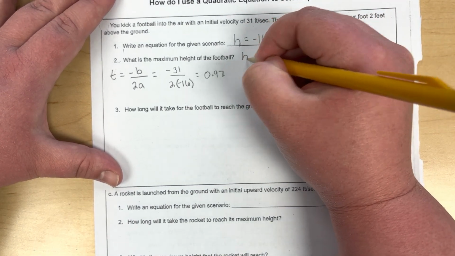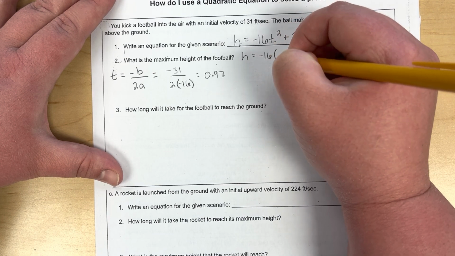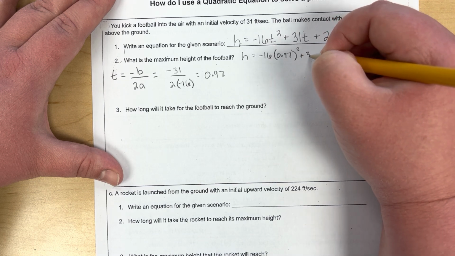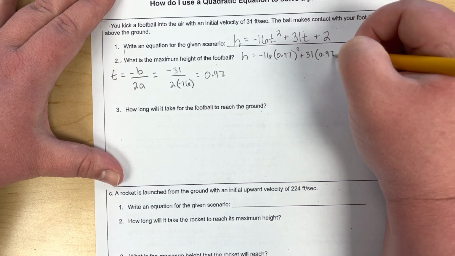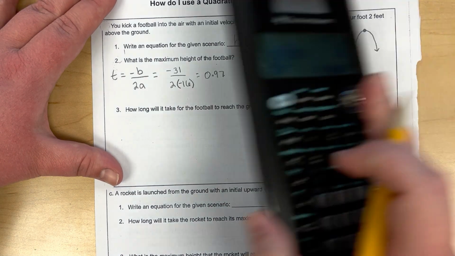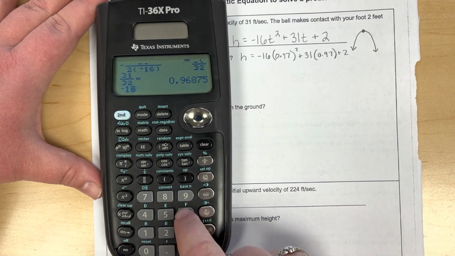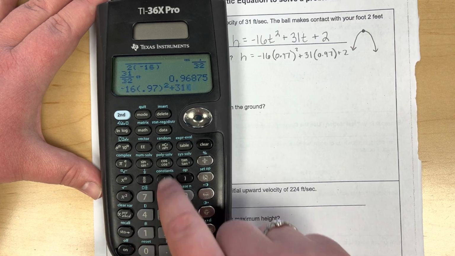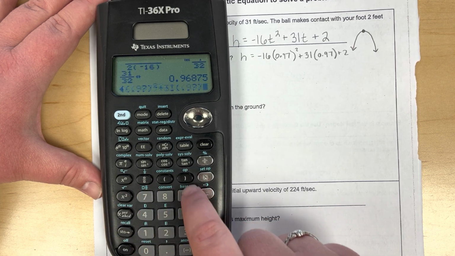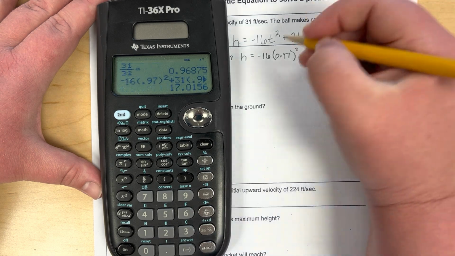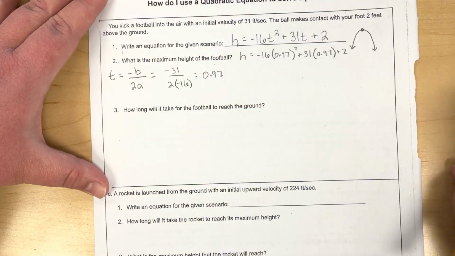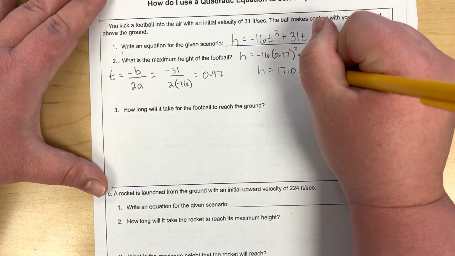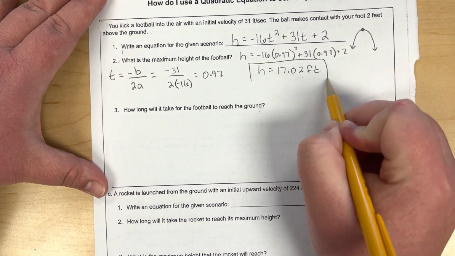So I'm going to do h equals negative 16 times 0.97 squared plus 31 times 0.97 plus 2. And I'm going to let the calculator do all that work for sure. So negative 16 times 0.97 squared plus 31 times 0.97 plus 2. And that is 17.02. So h equals 17.02 feet. That's the highest that the football gets.